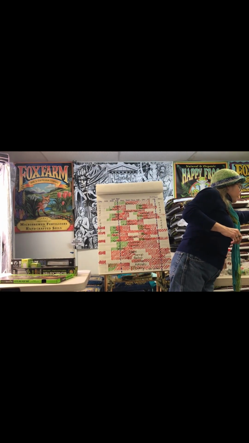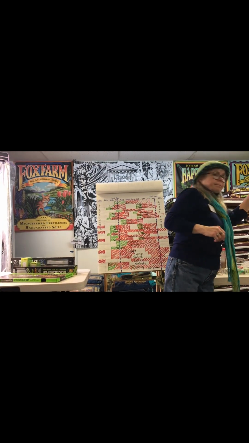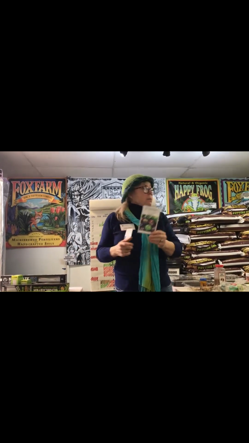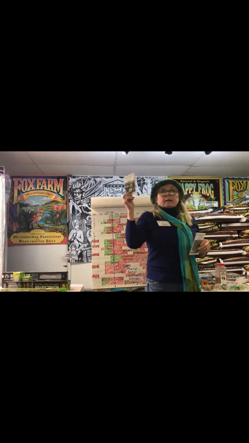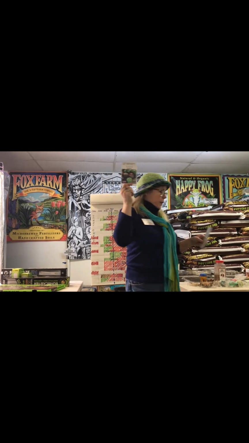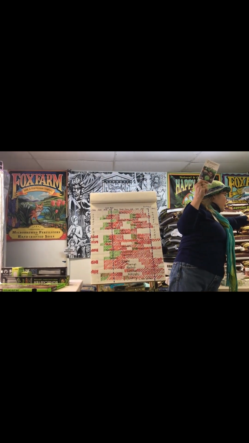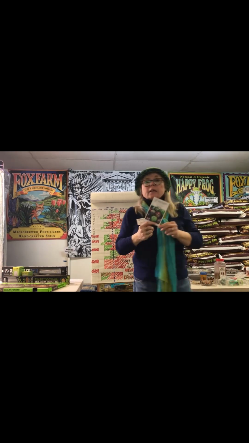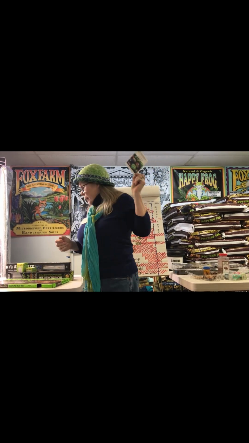Peppers of any variety. It doesn't matter if it's a bell or any other spicy pepper. These take a lot of heat to get them germinated. They're in the 70 degree range. So how do we plant things when we need 70 degrees? How do we get it? Because the soil isn't going to be 70 degrees until July, right?